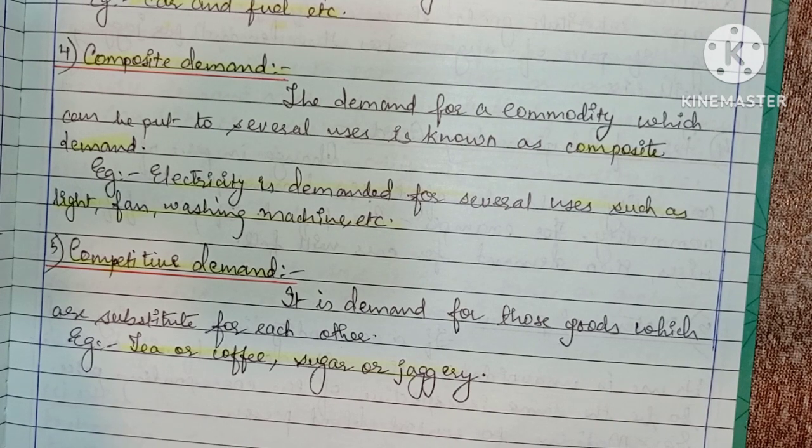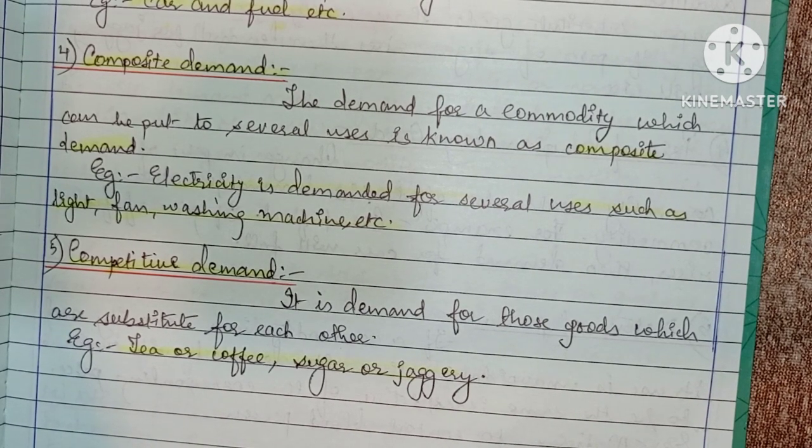Next will be what are the features of demand. So we will learn that in the next lecture.